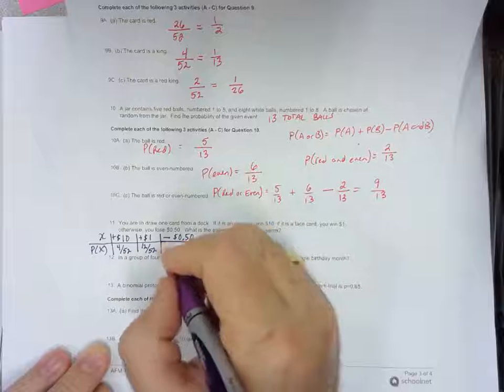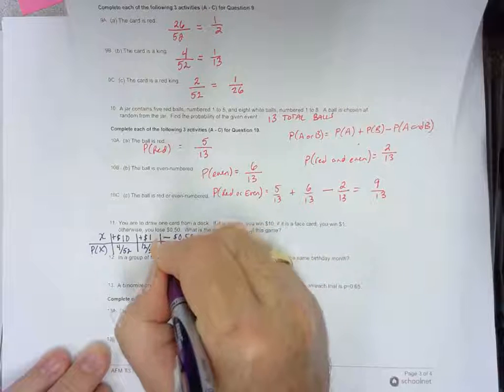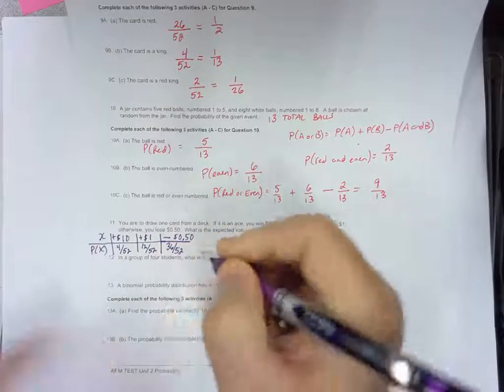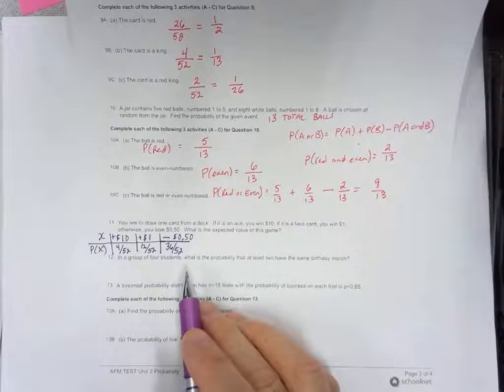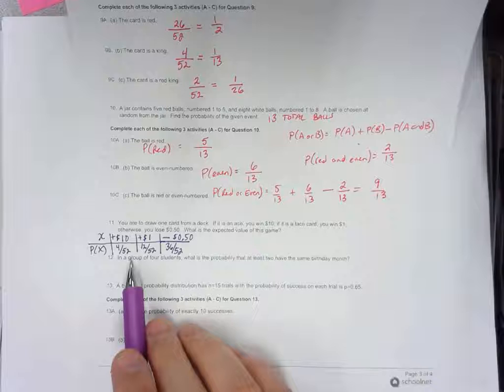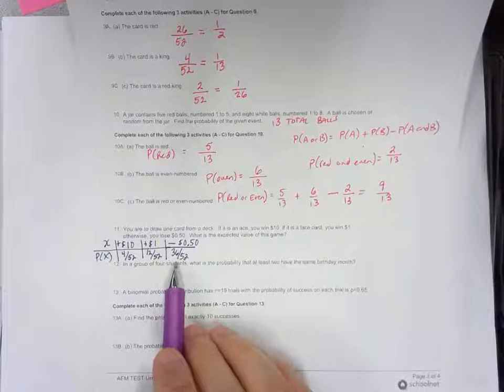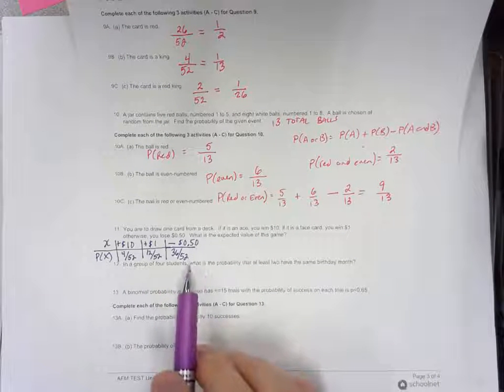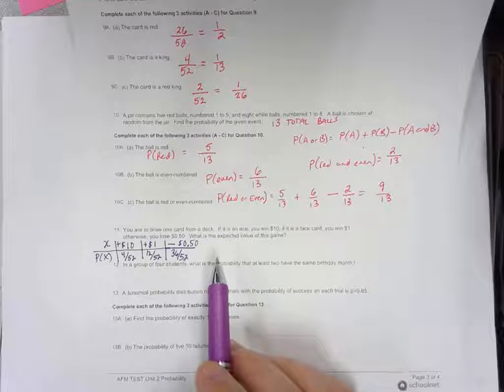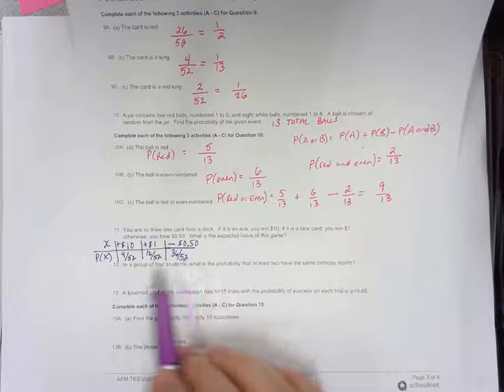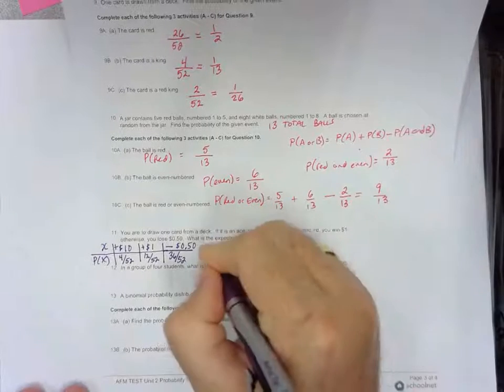Okay, so we got 36 out of 52. Now, guys, did I reduce my fraction? No. Typically we do, but I didn't here. Why? Because I'm about to try and add these up, and I want a common denominator. That's the only reason I'm not reducing the fraction here.